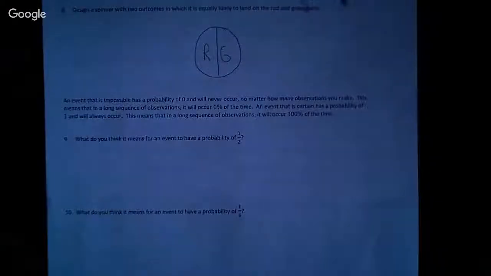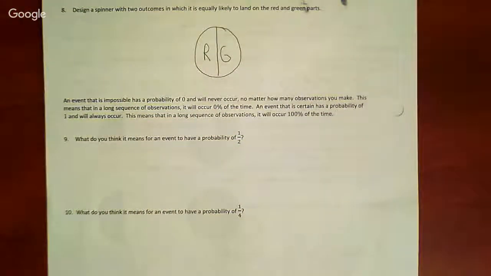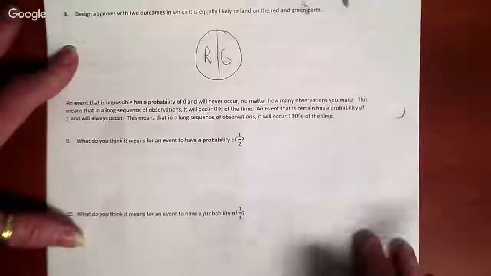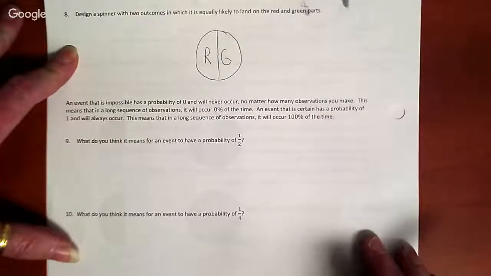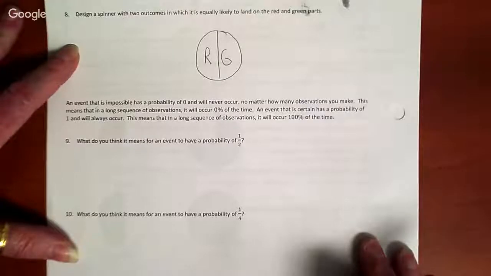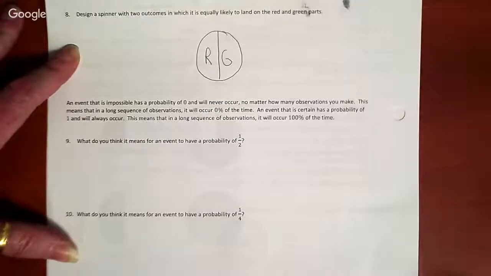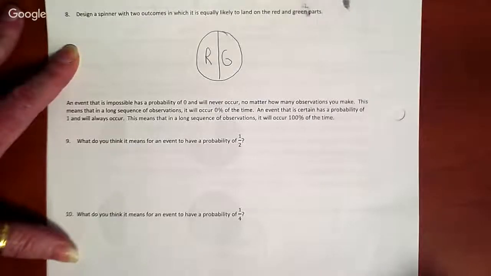We're almost done too. An event that is impossible has a probability of 0 and will never occur. No matter how many observations you make, this means that in a long sequence of observations, it will occur 0% of the time. An event that is certain has a probability of 1 and will always occur. This means that in a long sequence of observations, it will occur 100% of the time.